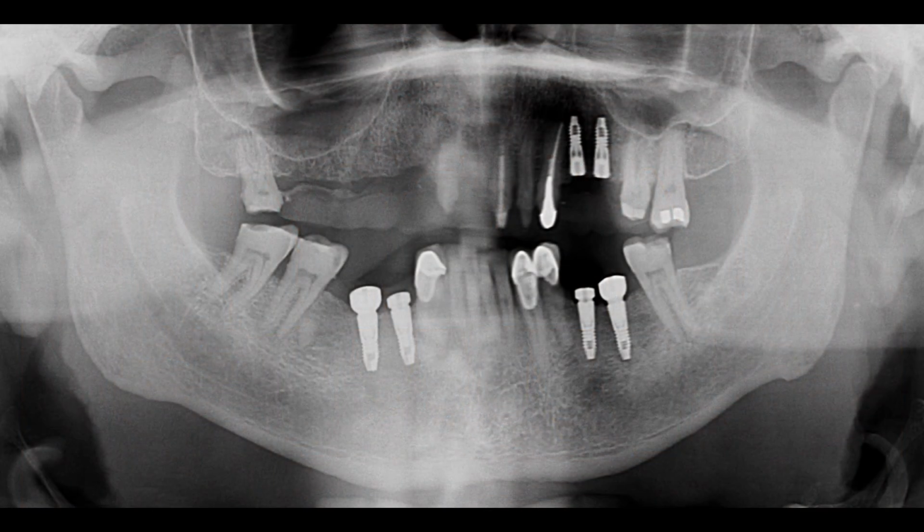So when he finally does come back for treatment, he needs some bone in the right sinus before I can do any implants there. But in cases where the patients have 4 or 5 or 6 millimeters of bone, we can sometimes place the implant and do the bone graft at the same time, which is what we did for him.